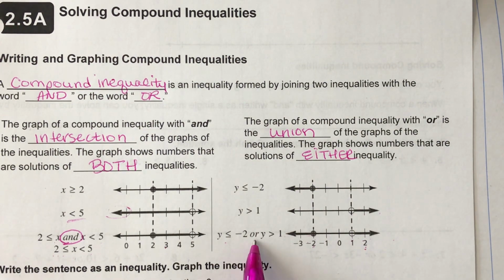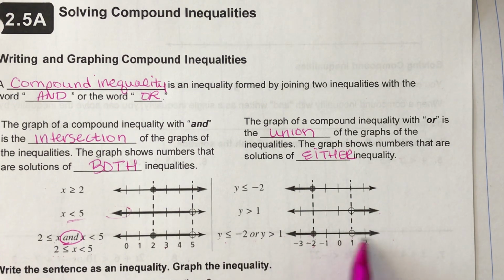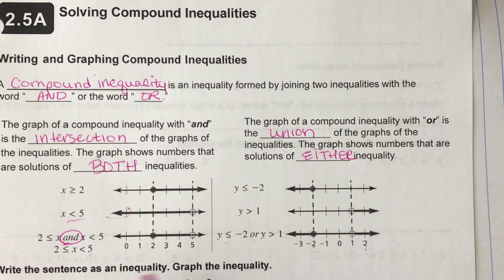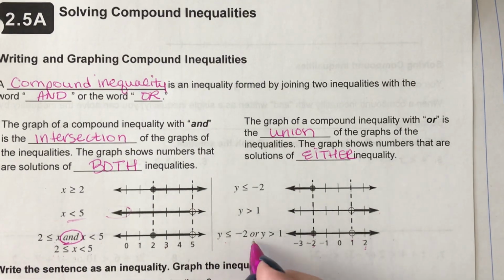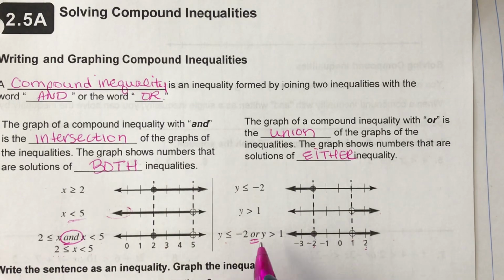Notice that for the or statement, especially because they usually shade away from each other, we don't write them together. This is exclusively for and statements. In an or statement, you'll always see the word or in between the two inequalities, okay?